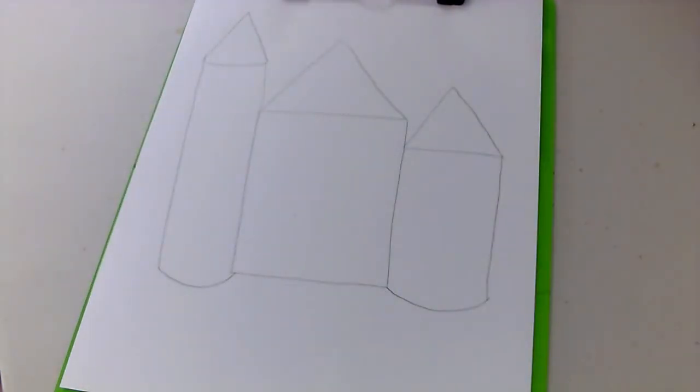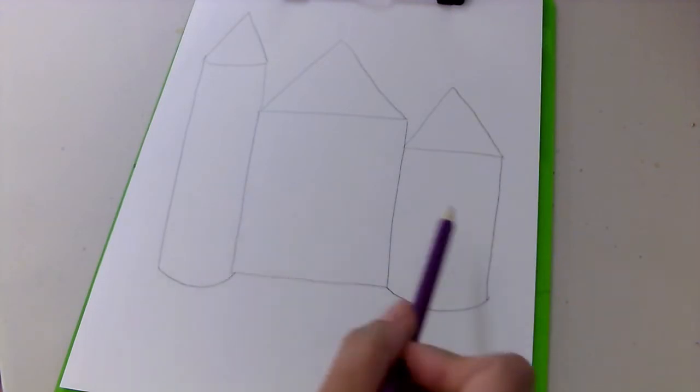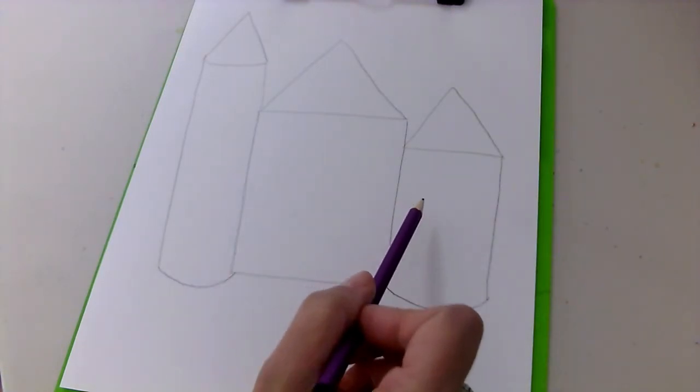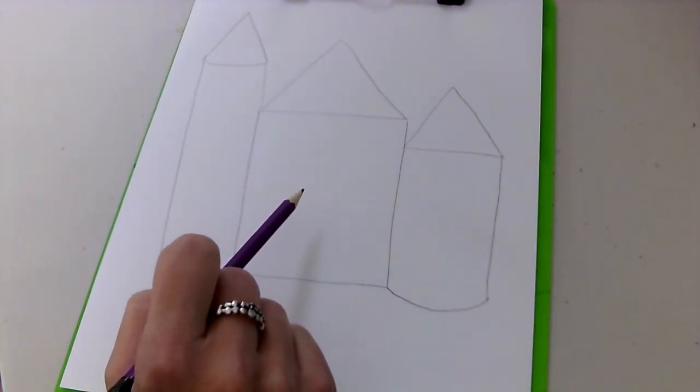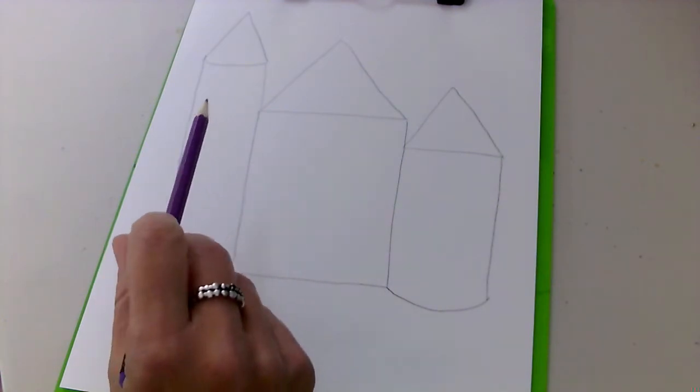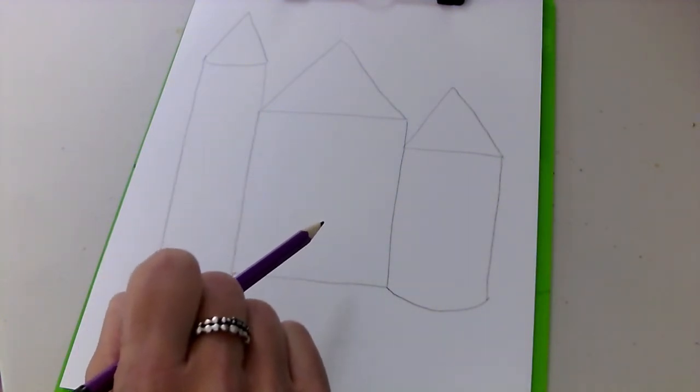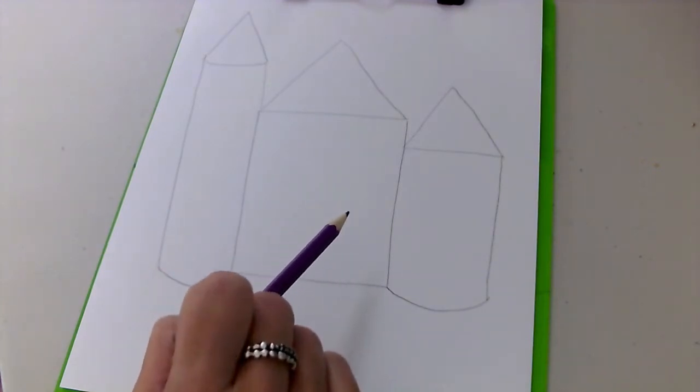So 3 pointed roofs, and you can decide how you want your towers. Do you want them to match? Do you just want one? When you looked at my example, what did you like to look at best? So you can make them look different from mine.